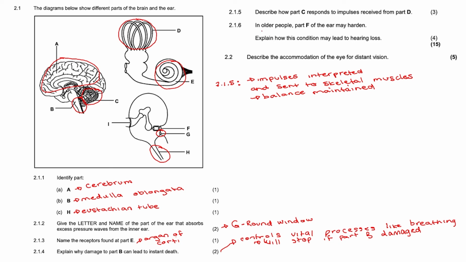Question 2.1.6. In older people, part F, being the oval window of the ear, may harden. Explain how this condition may lead to hearing loss. If part F, the oval window, hardens, it will not vibrate freely. Therefore, fewer or no vibrations will be carried to the cochlea, which is in the inner ear. This will cause no pressure waves to form in the inner ear. There will be less or no stimulation of the organ of Corti, allowing fewer or no impulses to be transmitted to the cerebrum, leading to hearing loss.